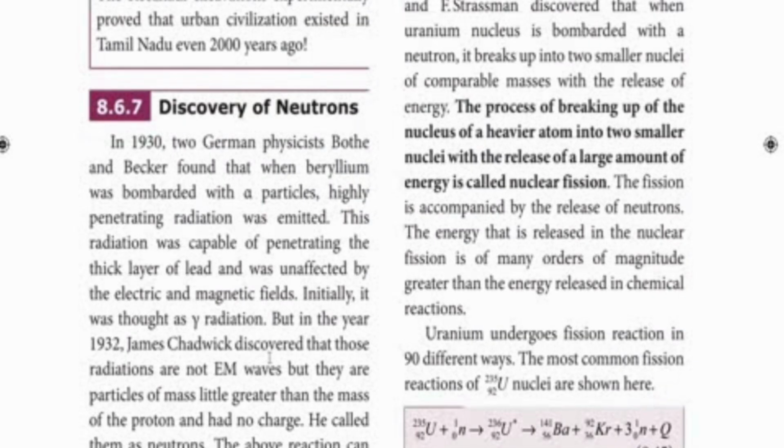Next thing is the discovery of the neutron. The neutron was discovered by James Chadwick in the year 1932. But before that, in 1930, the German physicists Bothe and Becker conducted an experiment where beryllium was bombarded with alpha particles. A highly penetrating radiation was emitted.